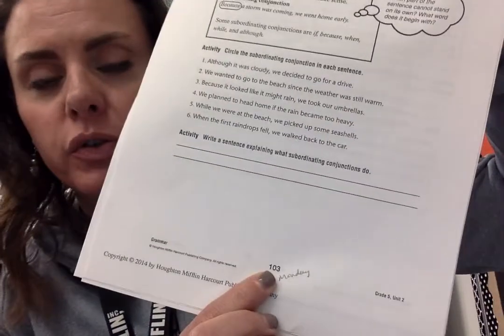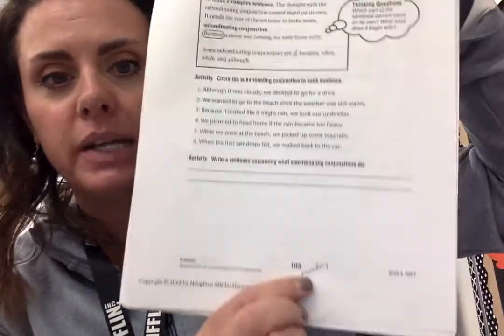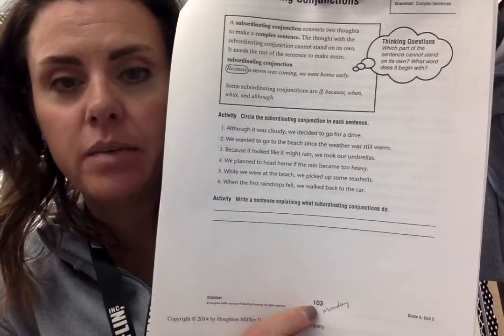Hey class, today we are working on subordinating conjunctions. This is page 103, and I wrote on there Monday. So this is Grammar Monday, page 103. I'm going to read through the directions and show you how to do this.